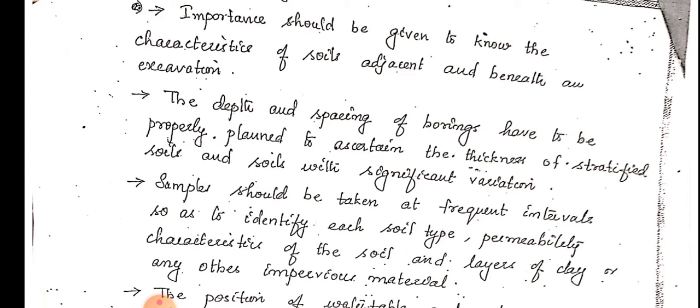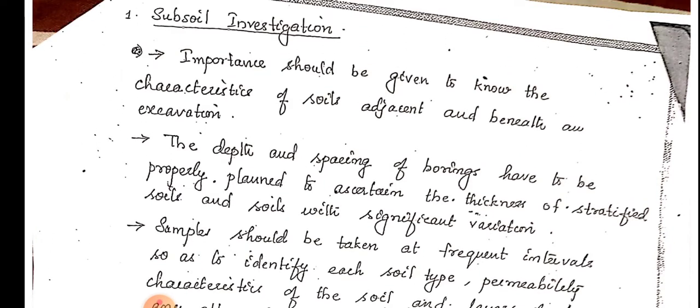So by doing subsoil investigation, we can identify the type of soil and the method suitable there. If it is coarse grained soil, then we can opt for open well, deep well, etc. If it is a stratified soil, then we can opt for the vacuum dewatering method. If it is fine grained, we can go for the electroosmosis method. Likewise, if you know the type and characteristics of the subsoil, we can choose which method is suitable for that. So for that we need to conduct subsoil investigation.